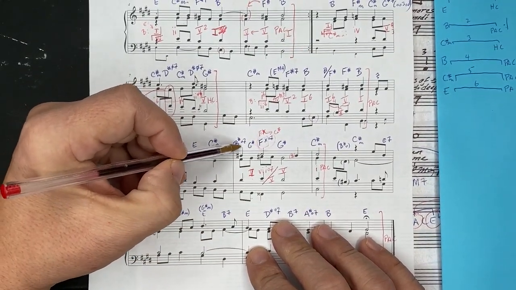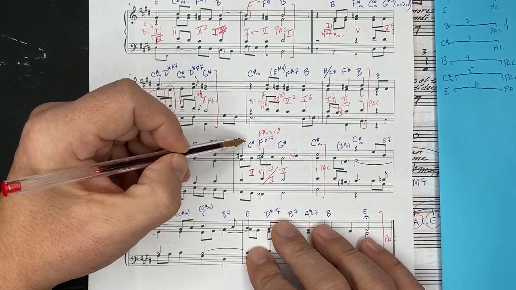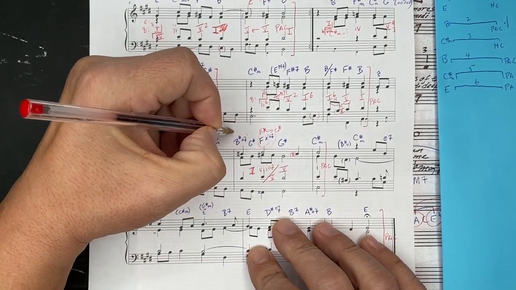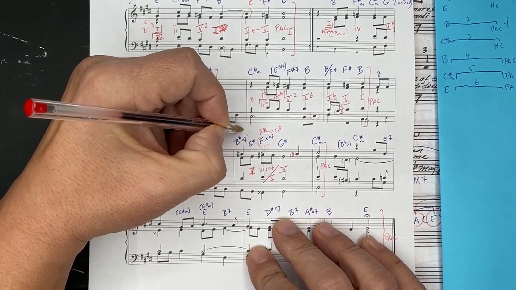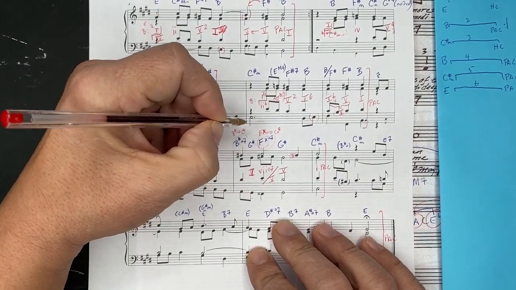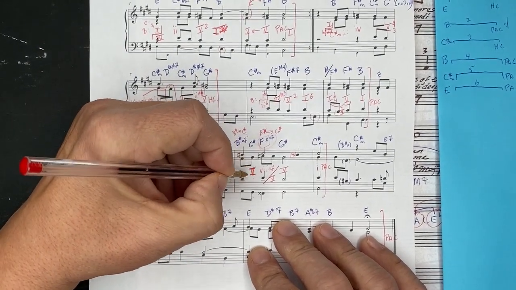If B sharp is a diminished 7 chord here, and this is leading tone 7, because diminished 7 chords are almost exclusively 7s, then just think about this for a minute. B going up a half step to the tonic would be C, so B sharp is going to take us to C sharp, and that's our 1 chord. This is my 7 chord for the key right here.